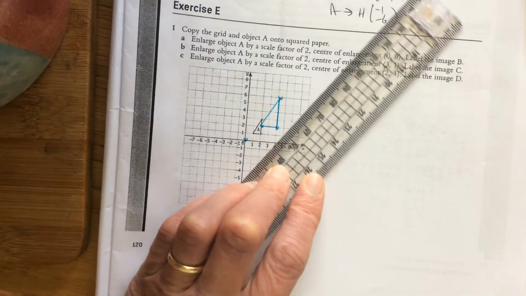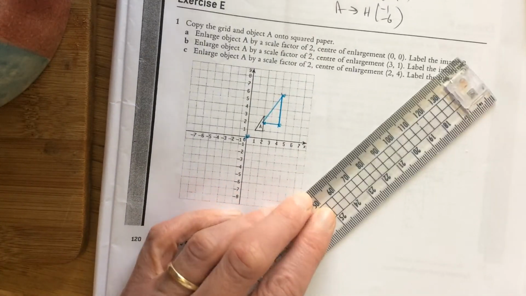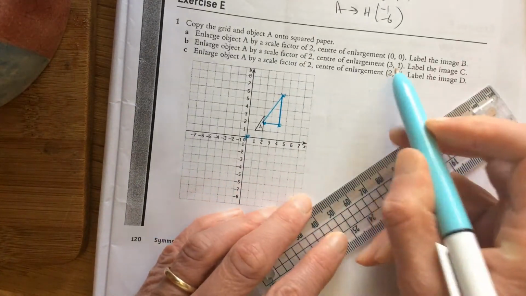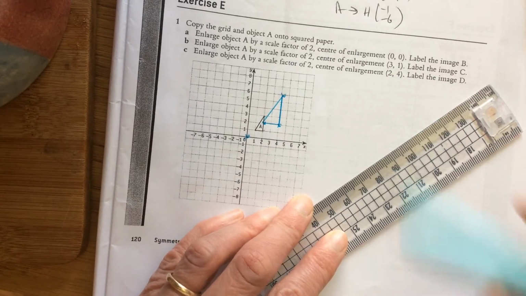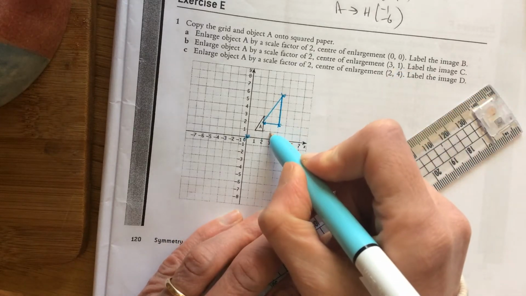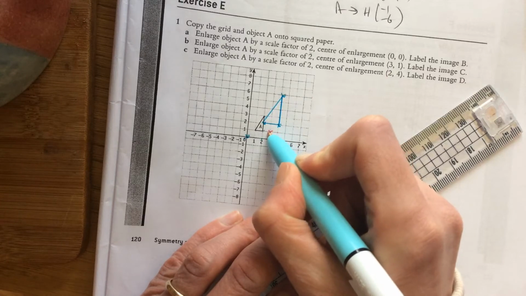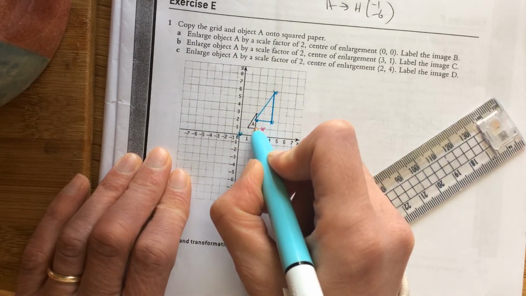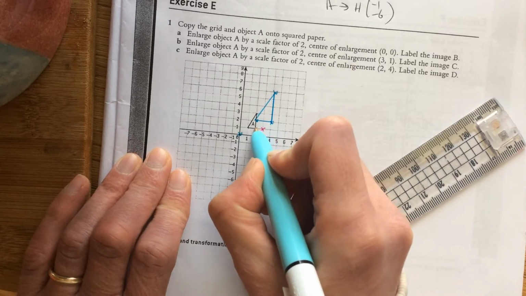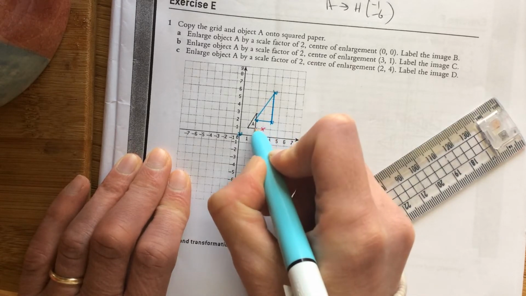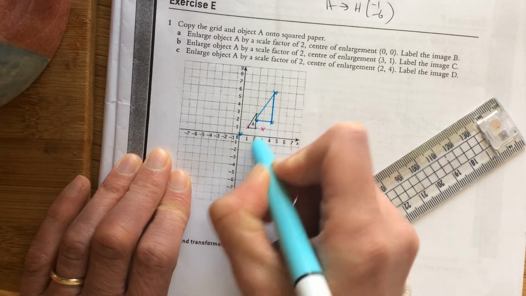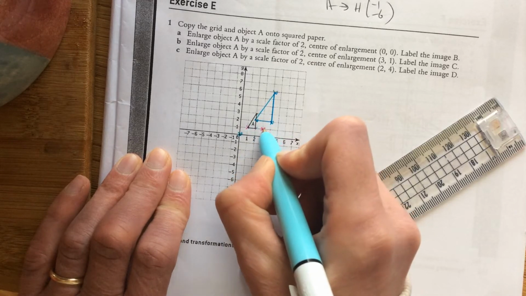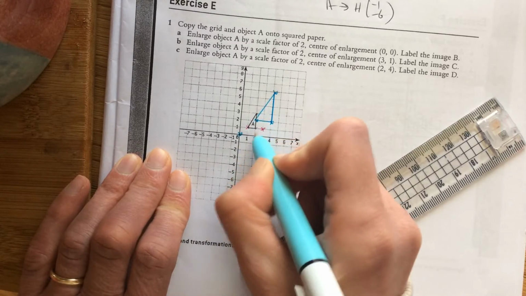Now, the next one you're going to be looking at is this one here. I'll use a different coloured pen. The centre of enlargement is 3, 1. So I'm going to start counting from here. It's scale factor 2. So how did we get to A? Starting here, we go back 1. So I'm going to start here and go back 2. How did we get to this point? From here, back 1, up 2.